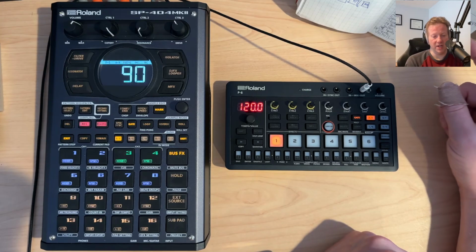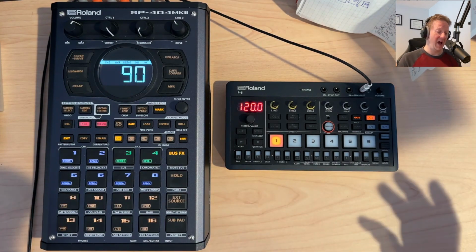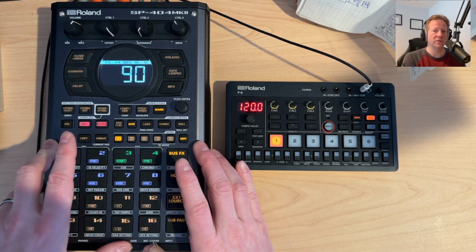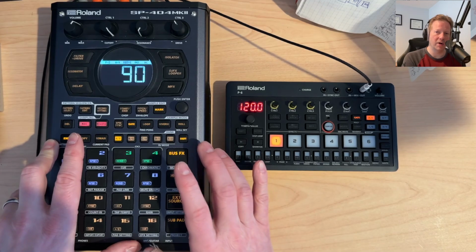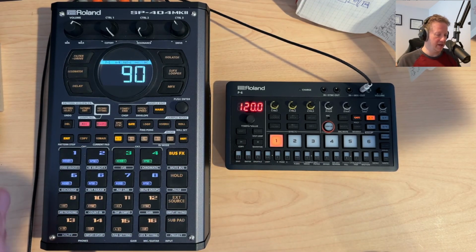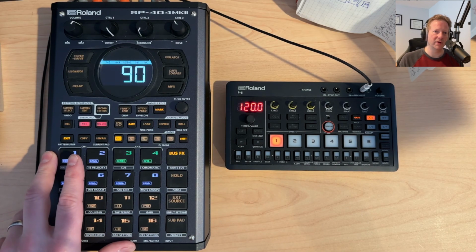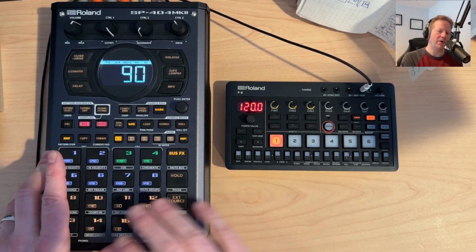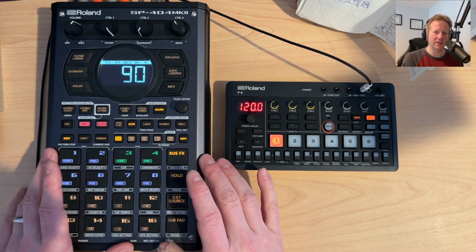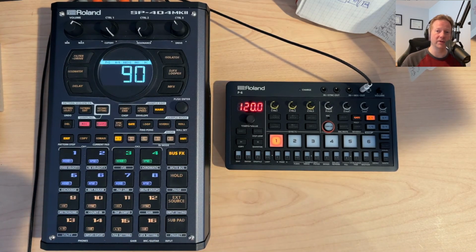What do we have here? Next up, yeah, for patterns, the SP404 Mark II allows you to do from 1 bar up to 64 bars. And so you get very long patterns, but I would say they're not super interesting. There's no probability for them. There's no way to tell a step to play every fourth time or third time or anything else.